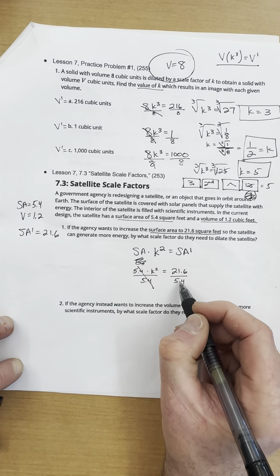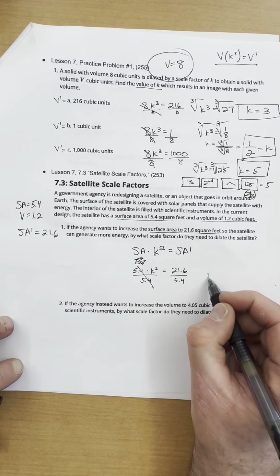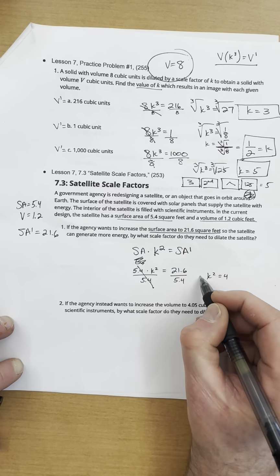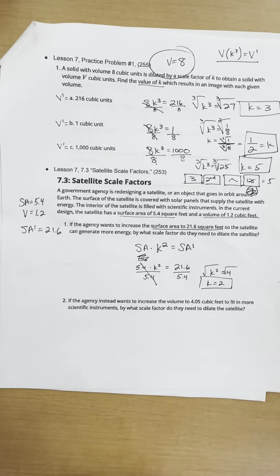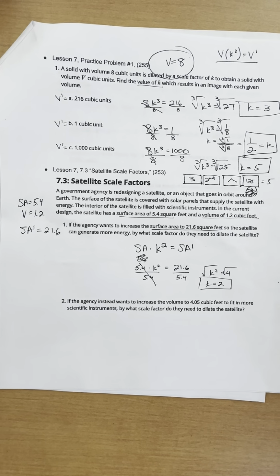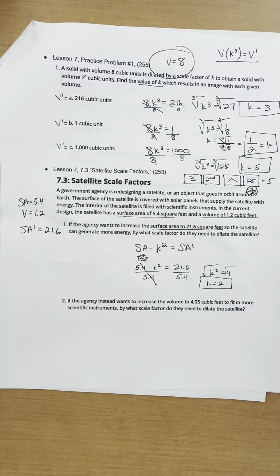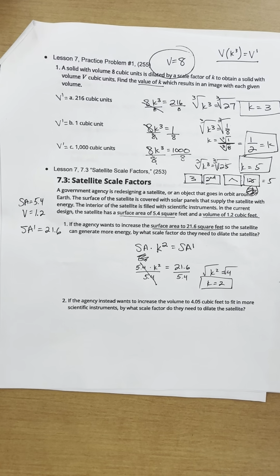That looks like 4 to me. Let me just double check. Yep. K squared is 4. Square root of both sides. K equals 2.